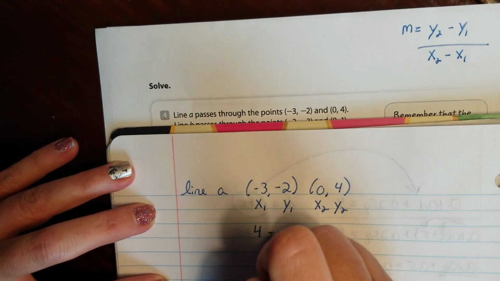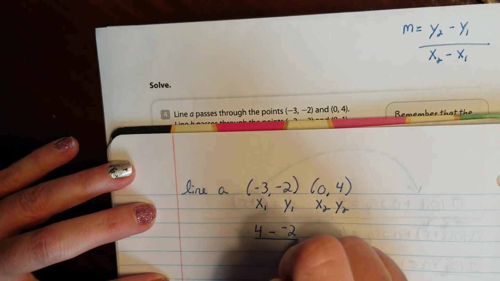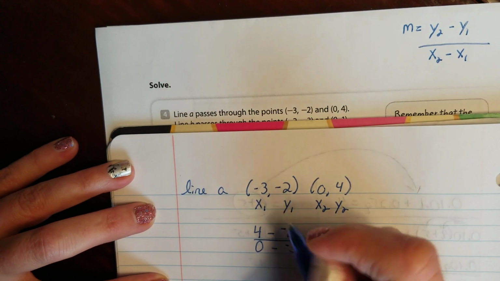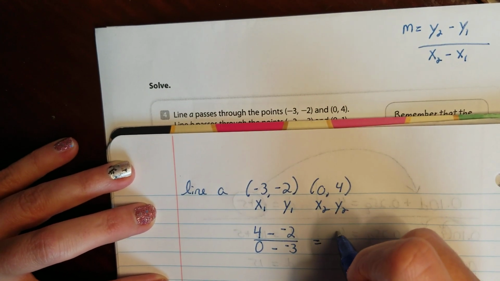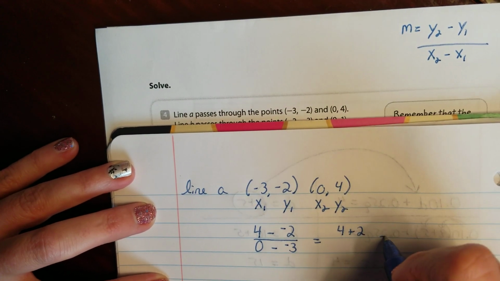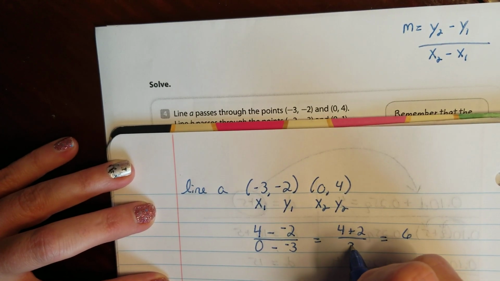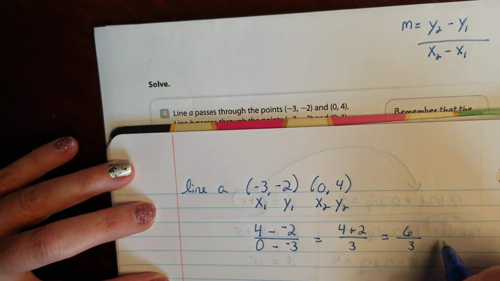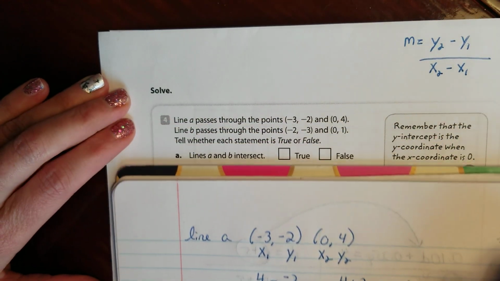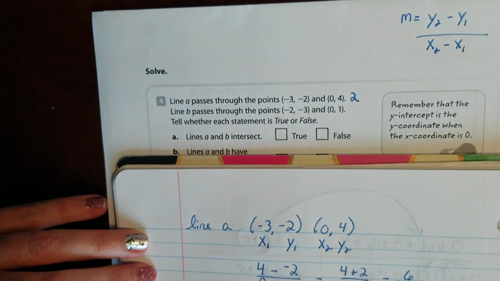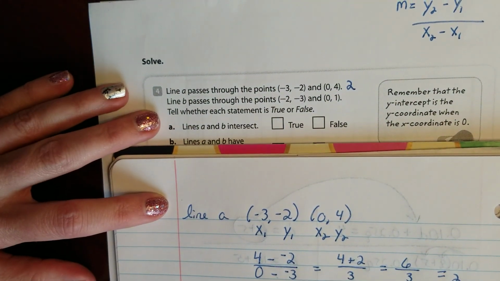Second y minus your first y, second x minus your first x. Two negatives give me a positive. So that's 4 plus 2, which is 6. Two negatives give me a positive, so that's a positive 3. Divide by 3, that gives me 2. So for line A, my slope is 2. Then let's go ahead and figure out the slope for line B.